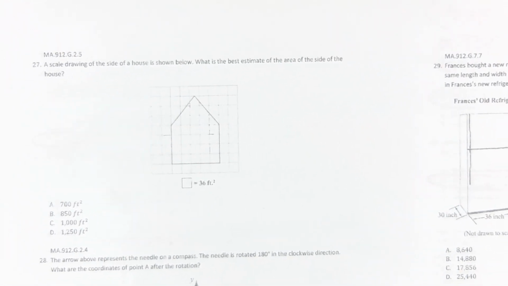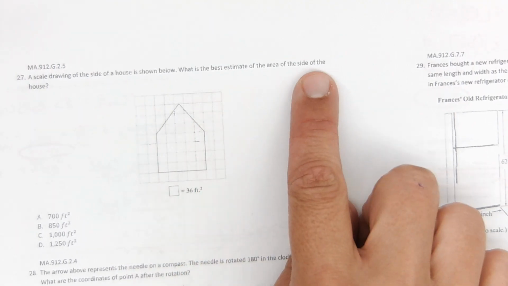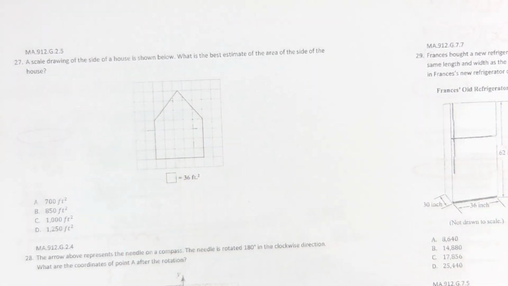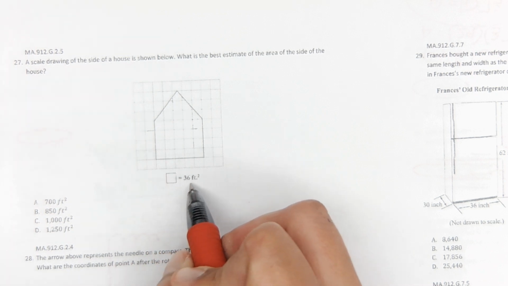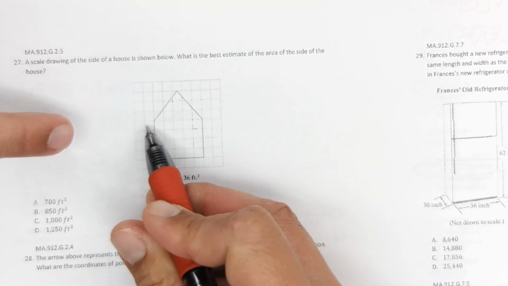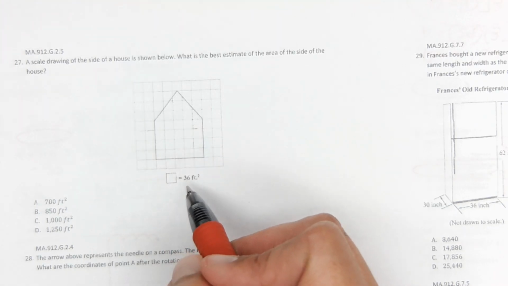Okay, 27. A scale drawing of the side of a house is shown below. What is the best estimate for the area of the side of the house? So this scale, like a smaller version, it shows that each square is 36 square feet. So we're going to find the area of this smaller version and then multiply it by this.